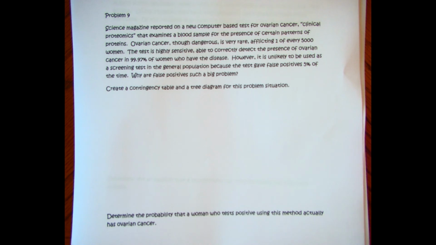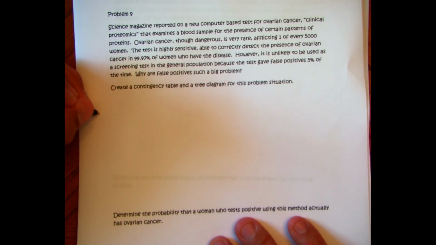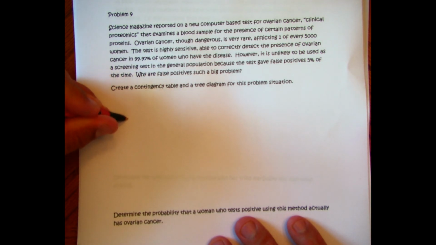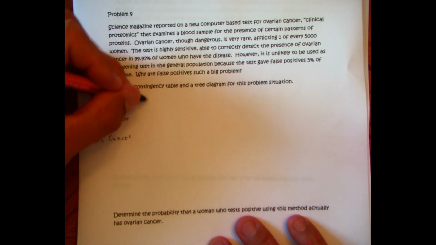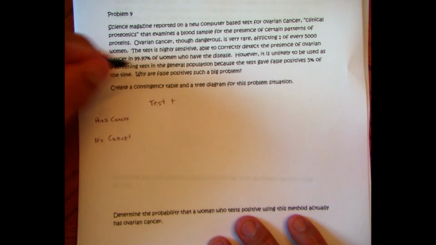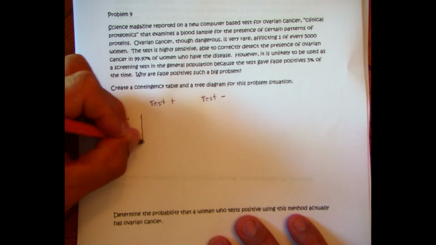Alright, so this is a little bit different than problems that we've looked at before, in that the probability changes based upon a previous condition. So we cannot do a Venn diagram on this one. However, we can still do a contingency table. Okay, contingency tables still work. So the person either has cancer or does not have cancer, and the test is positive or the test is negative. So that's how we would set up our contingency table.